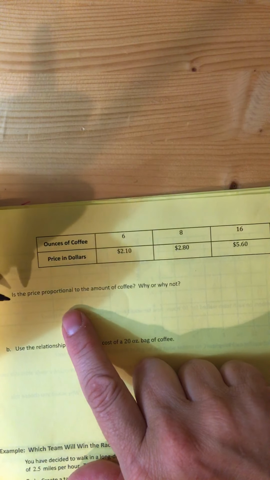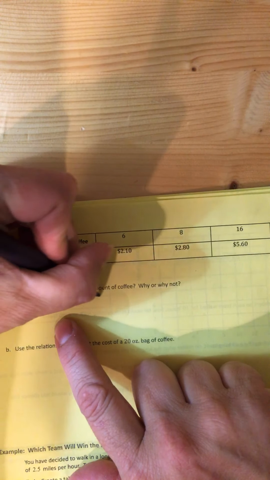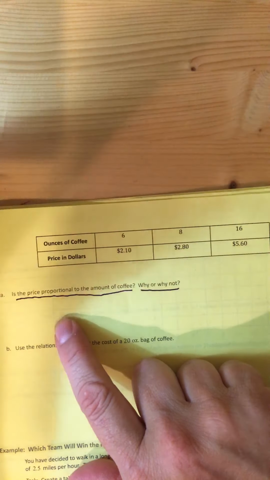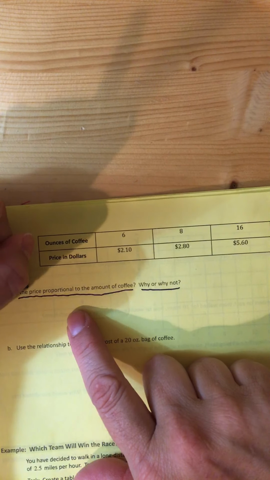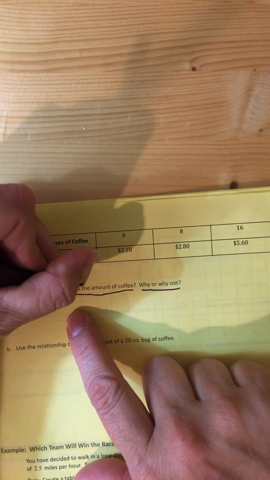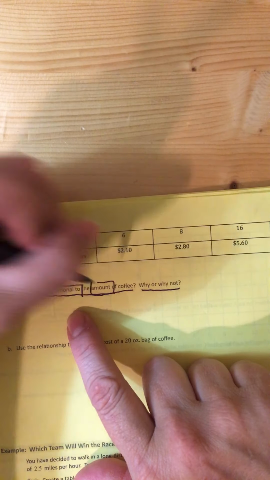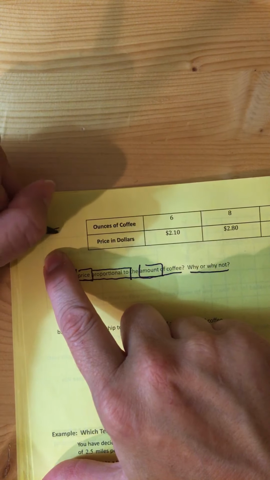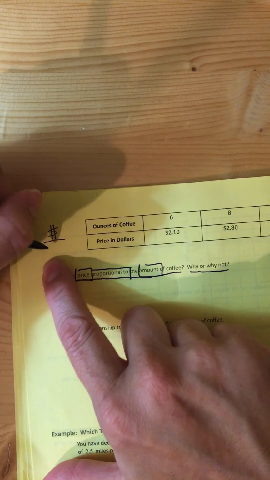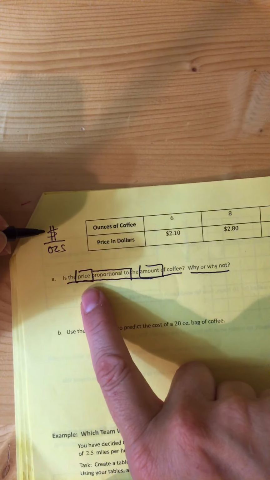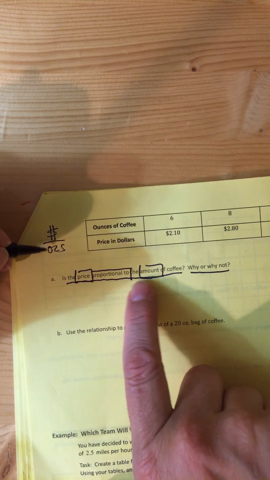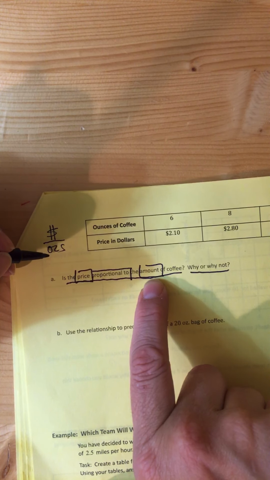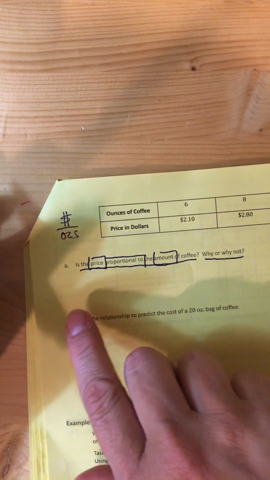So first question, is the price proportional to the amount of coffee? And then also why or why not? So I'm looking, it says price proportional to amount. So we know that we have to set it up as the dollars over the ounces because it's the price to the amount. This is where a lot of kids were messing up when we were working on this in class because they just want to put them just like they are in the table.